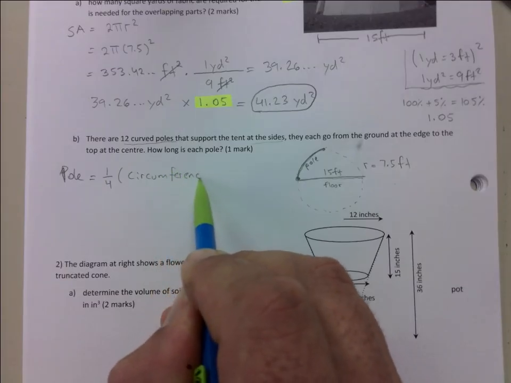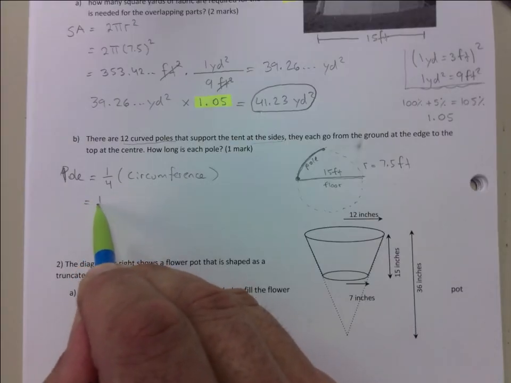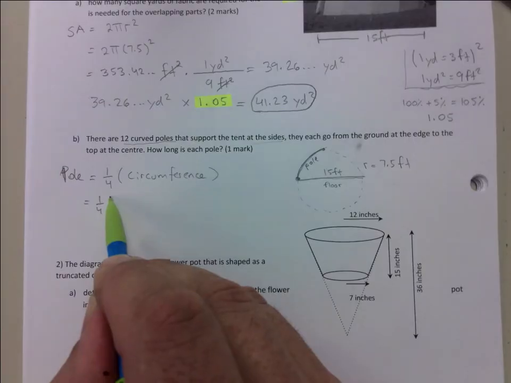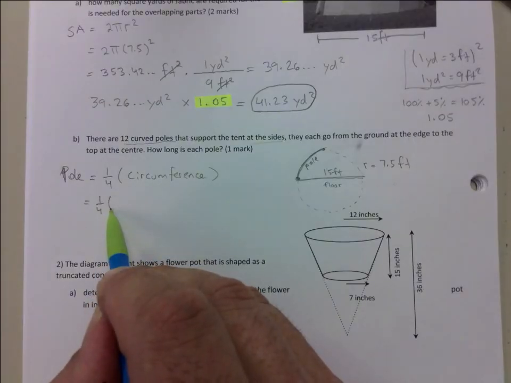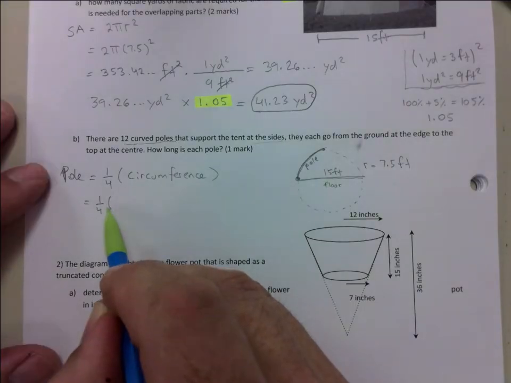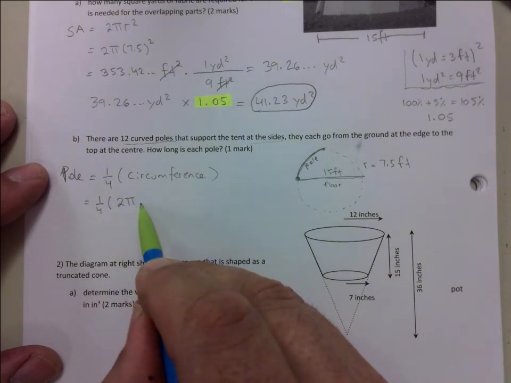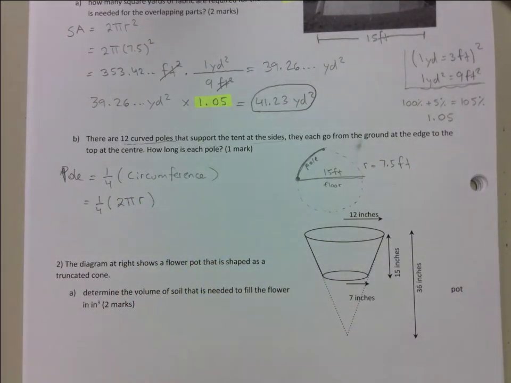Do you remember circumference? It's been a while, right? What's the formula for circumference? It's pi times diameter or 2 pi r. So maybe that's something you want to add to your notes: 2 pi r is the circumference.